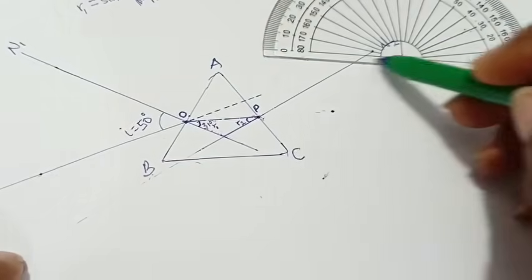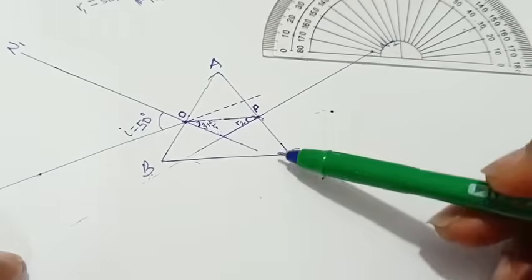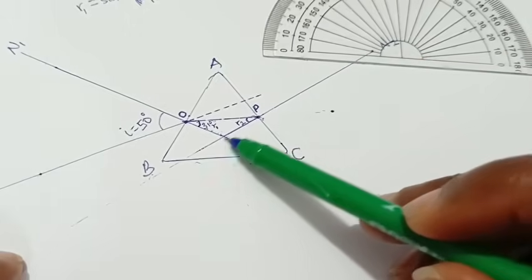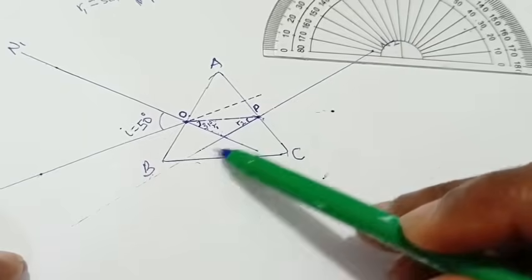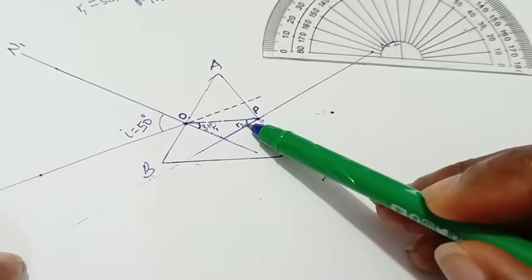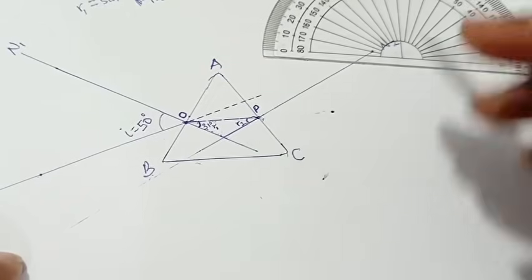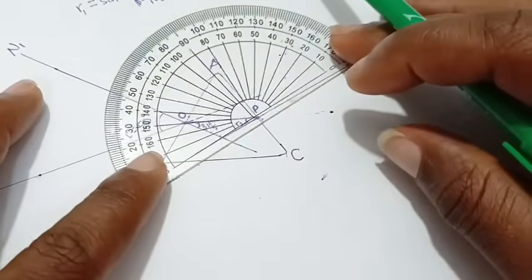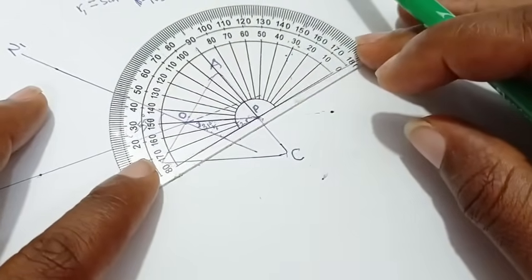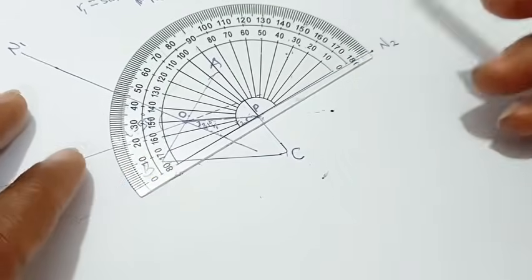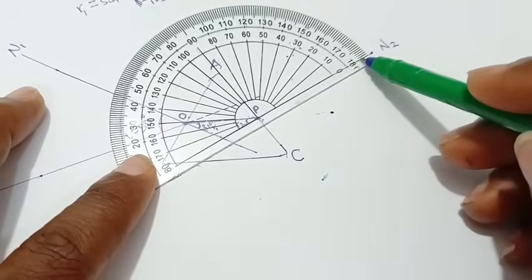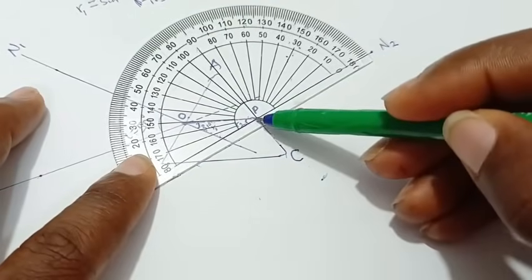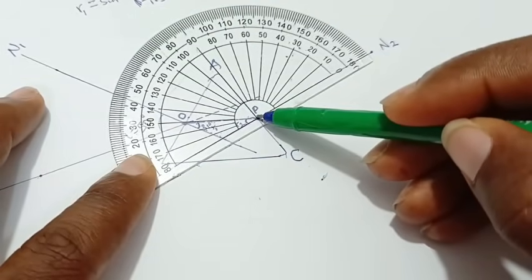Then the 0 to 180 line of the protractor, I'll either place it on this normal, because this normal is one of the lines that made up this angle I'm about to measure. Okay? So let's say that I placed it this way. You can see now the 0 to 180 degrees line is on the normal, and the middle point at the point of emergence.